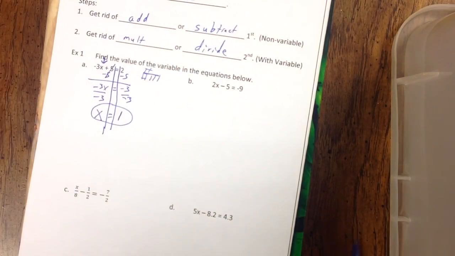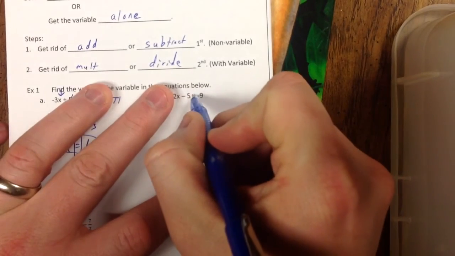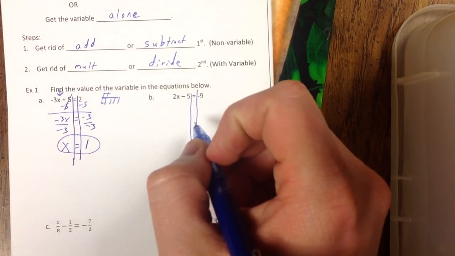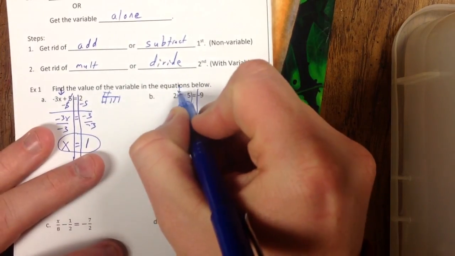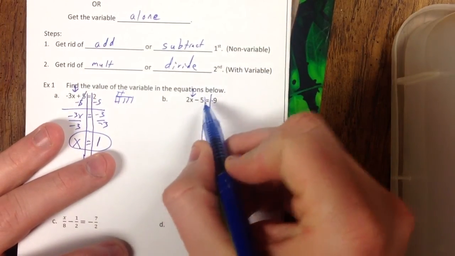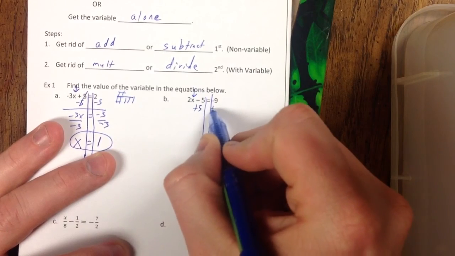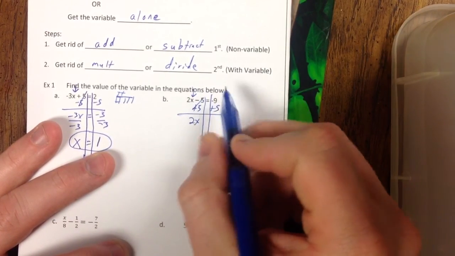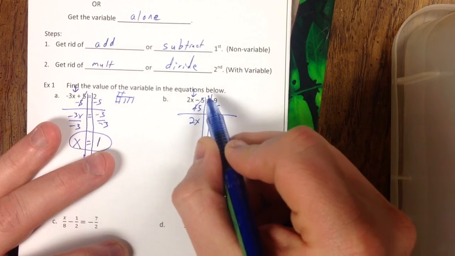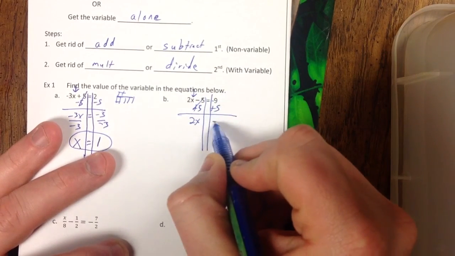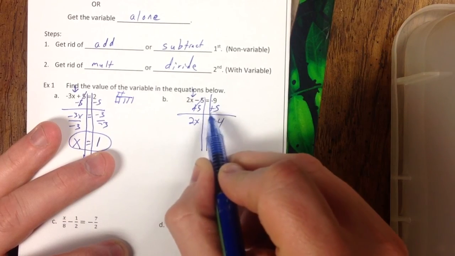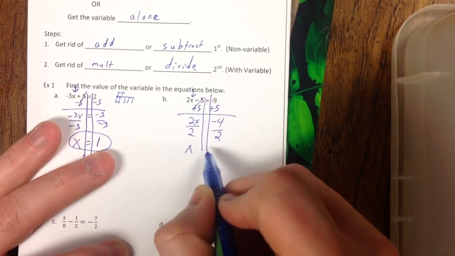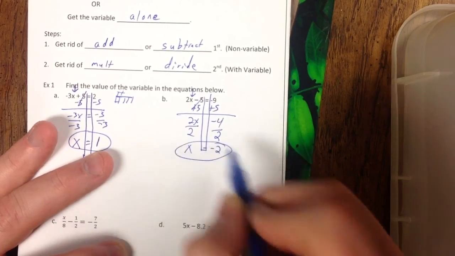All right. So again, I'll throw these down. I want to get x by itself. So I have a minus 5, so I'm going to say plus 5 on both sides. My 2x comes down when I cross that out. Negative 9 plus 5. I owe someone 9. I have 5, so I still owe them 4. Divide by 2, divide by 2, and x will equal negative 2.